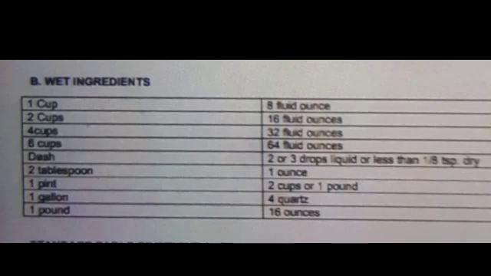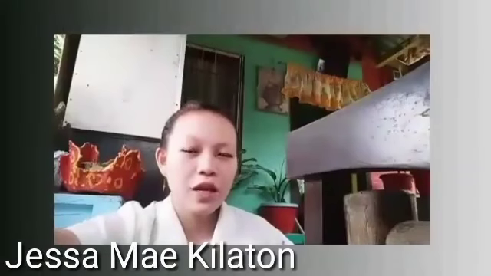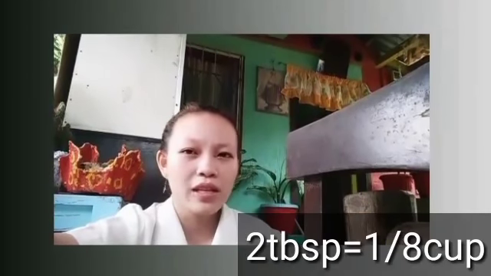Standard table of weight and measure. 1 tablespoon is equal to 3 teaspoons. 2 tablespoons is equal to 1/8 cup. 4 tablespoons is equal to 1/4 cup. 5 1/3 tablespoons is equal to 1/3 cup.